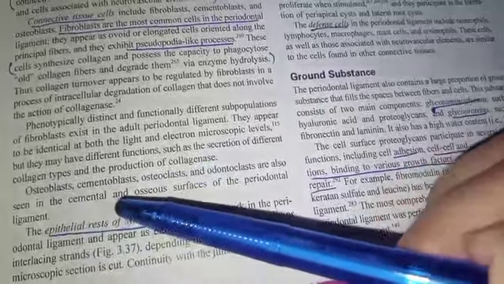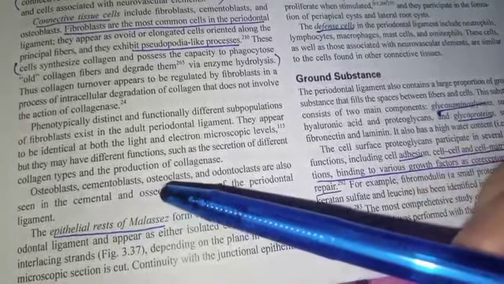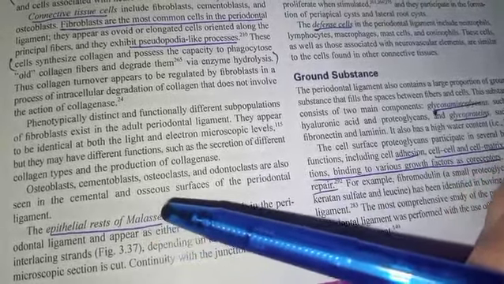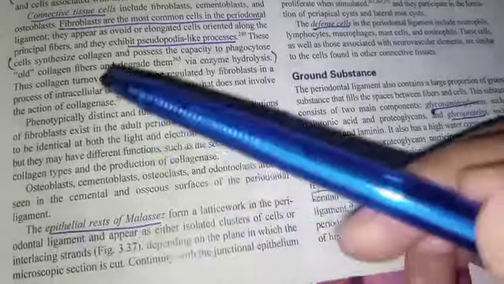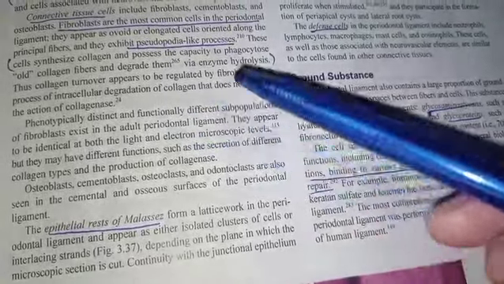Osteoblasts, cementoblasts, osteoclasts, and odontoclasts are also seen on the cemental and osseous surfaces of the periodontal ligament, but most of the cells are fibroblasts. They synthesize the collagen and also degrade it.